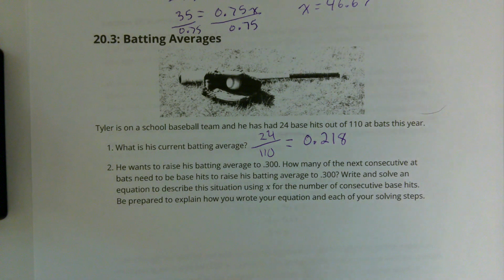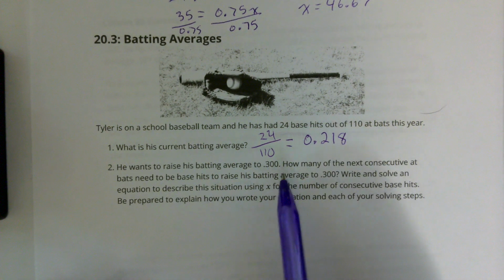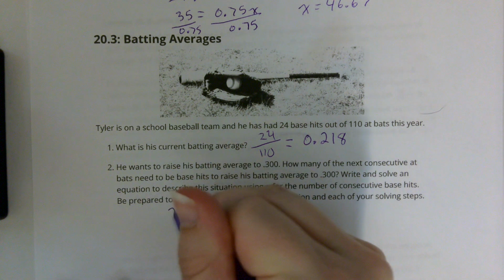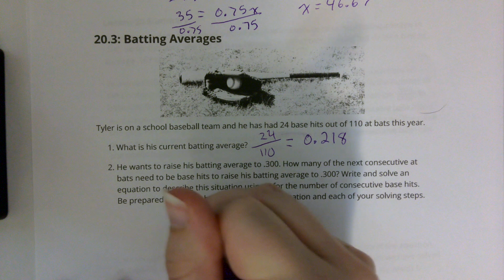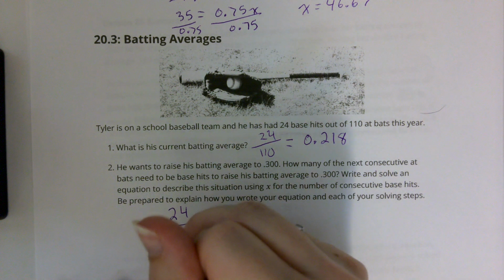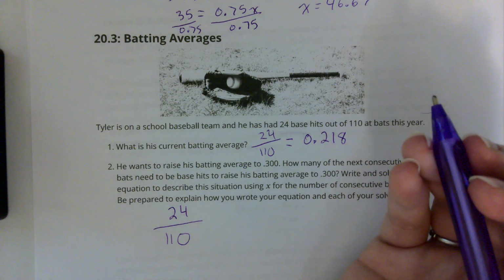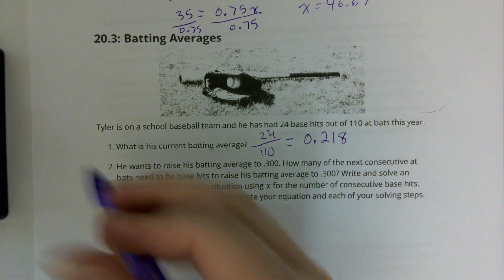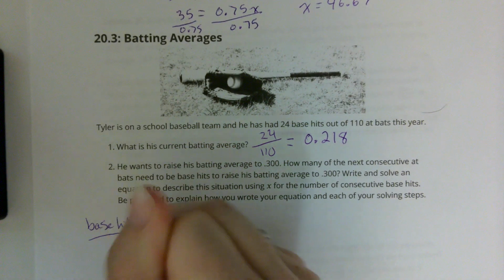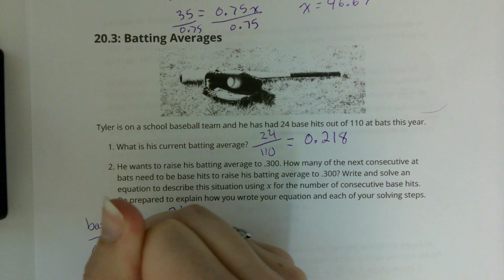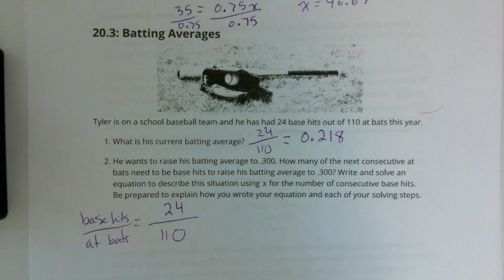So if we are starting with 24 base hits out of 110 at-bats, remember, our batting average is just total base hits divided by total at-bats. And we want that to equal 0.3.